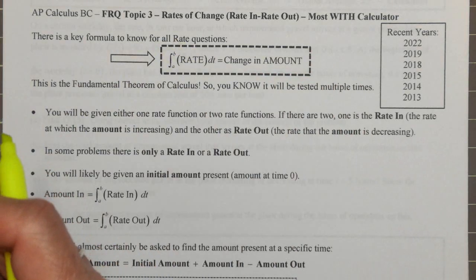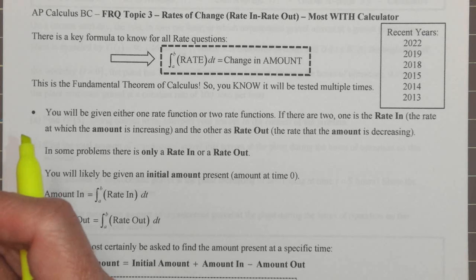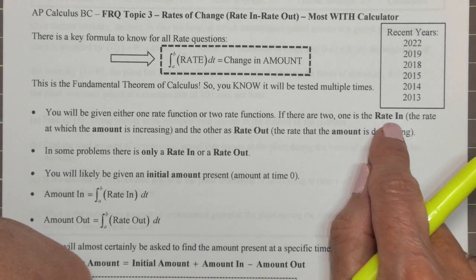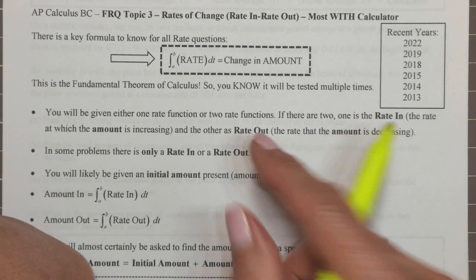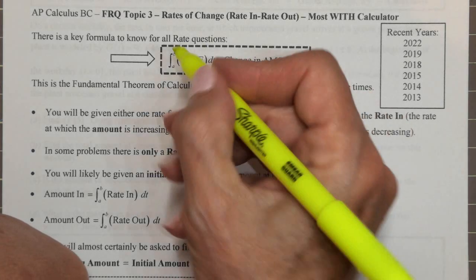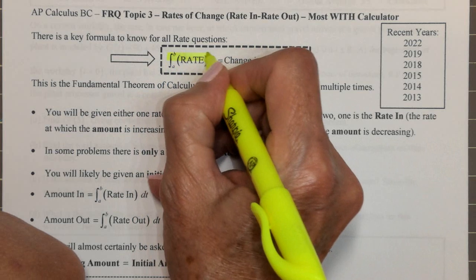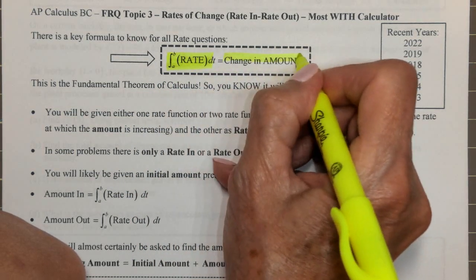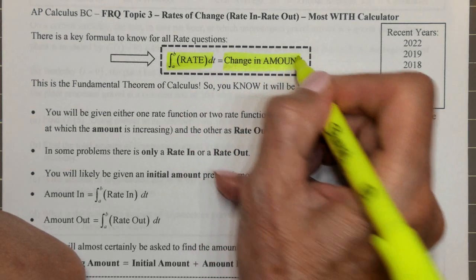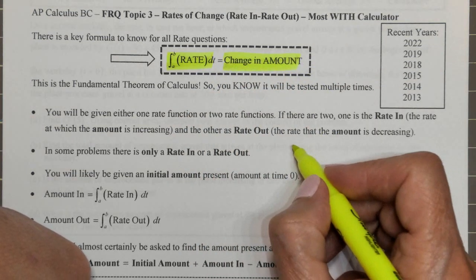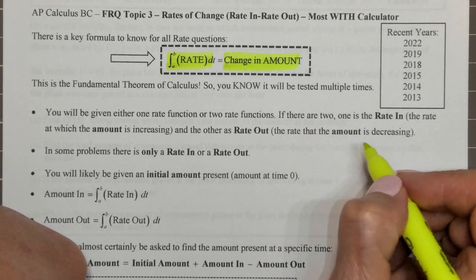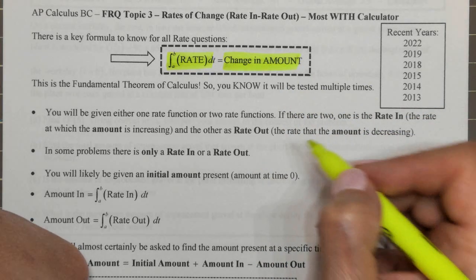You will be given a rate, okay? You might be given two rates. You might be given only the rate in or only the rate out or both. The integral of a rate is an amount. So, the integral of a rate in is the amount in. The integral of a rate out is the amount out.